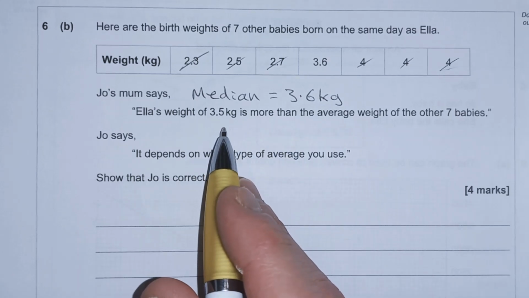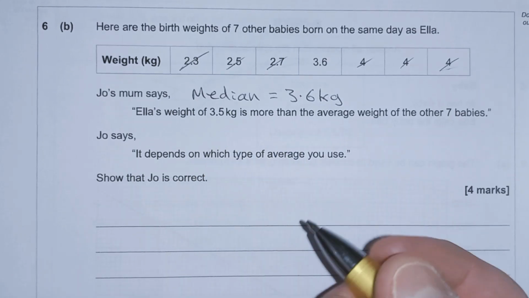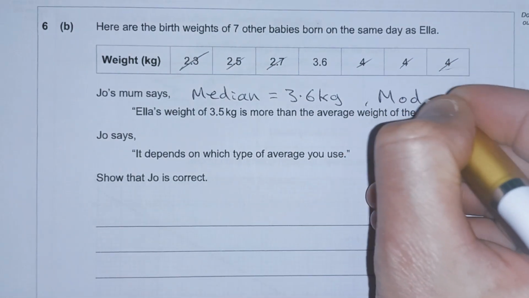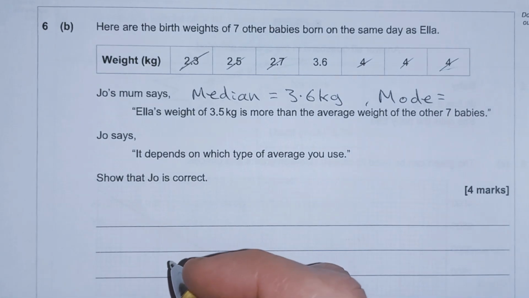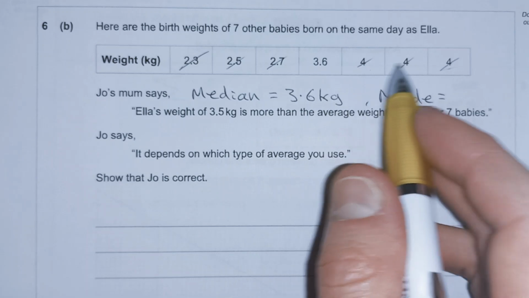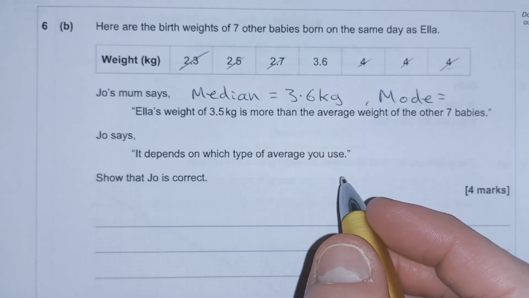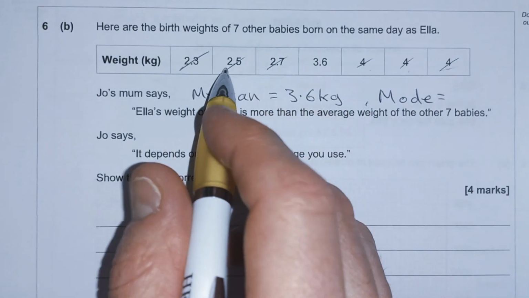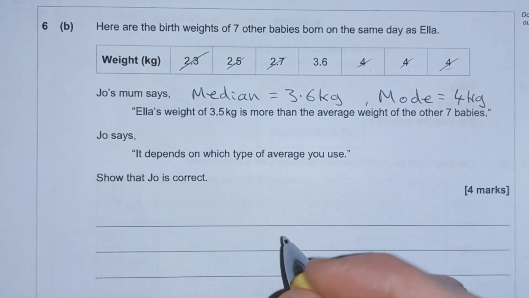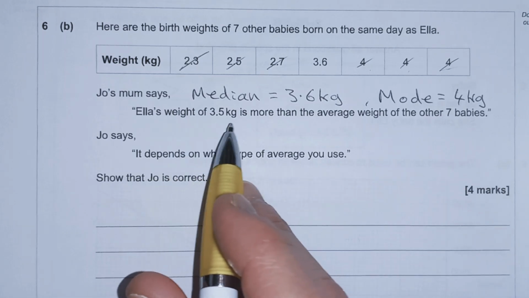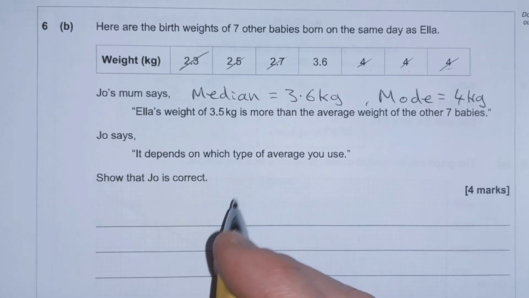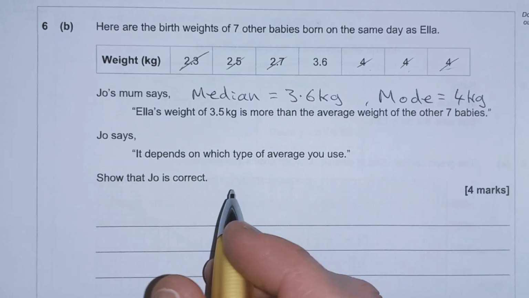So that's showing us that Ella's weight of 3.5 kilograms is less than the average. We want a calculation that shows it's more than. What other averages have we got? We've got the mode as well. The mode is the value that occurs the most. 4 occurs the most times here, 3 times, and we've only got 1 of each of the other values. So the mode is 4 kilograms. But that's still showing that Ella's weight is less than the average. We want an average that is less than Ella's weight. The only other average we've got left is the mean.